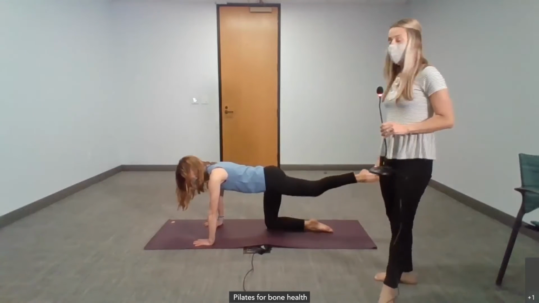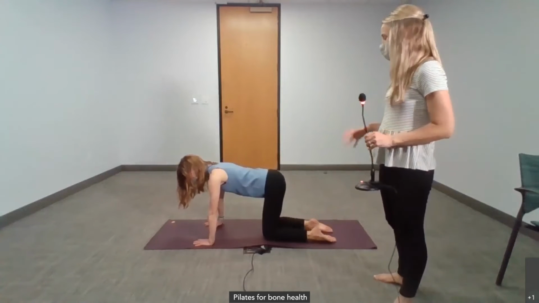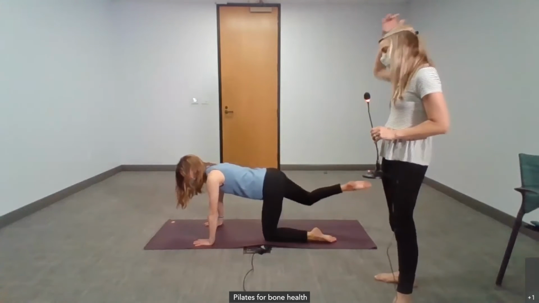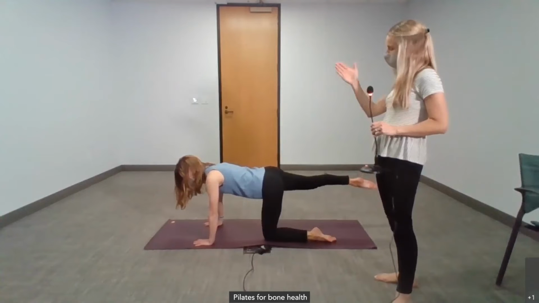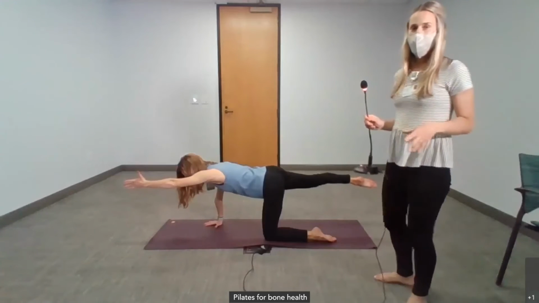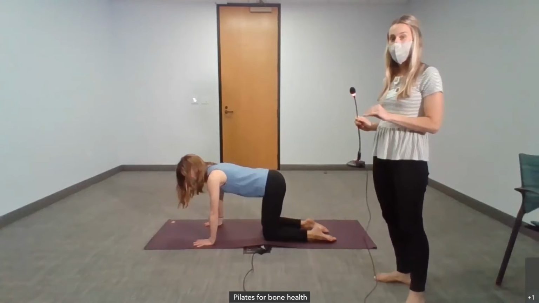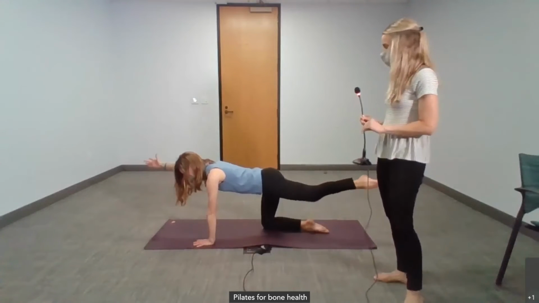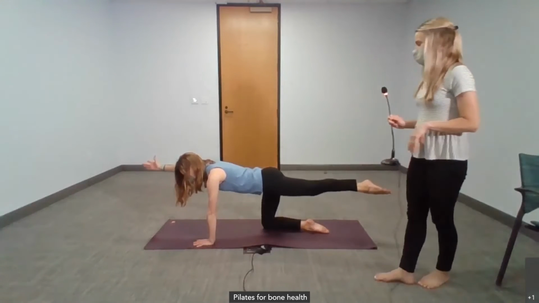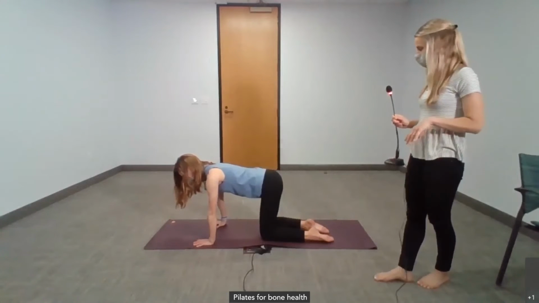Good. Now, for those of you who have better core stability, who feel comfortable with progressing, go ahead and take the opposite arm and reach it in front of you. You can hold it for a couple of seconds, come back and switch. Again, keeping in mind that glass of water, we don't want it to move, we don't want it to tip over. So nice, strong, stable core. Try not to rotate your trunk.